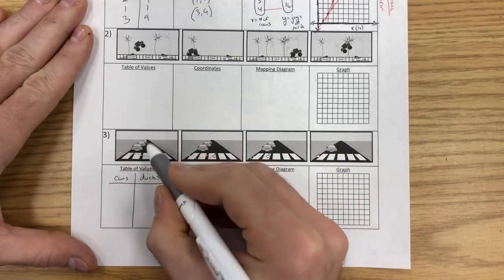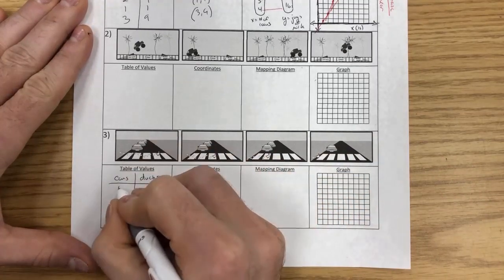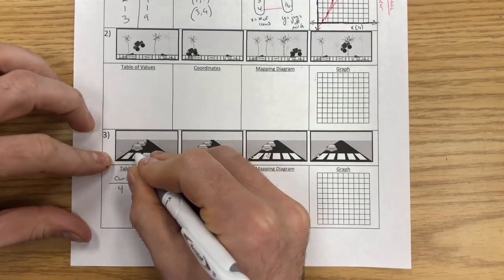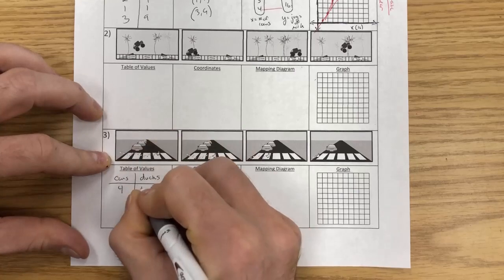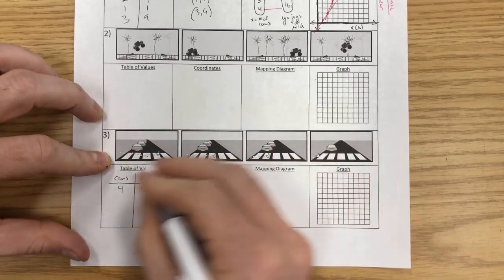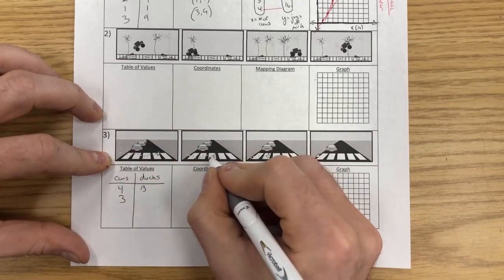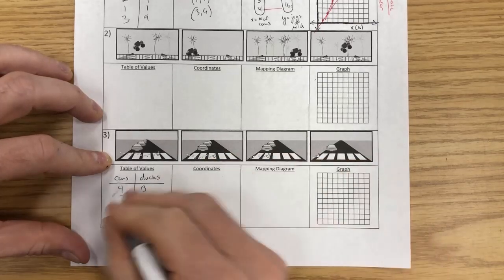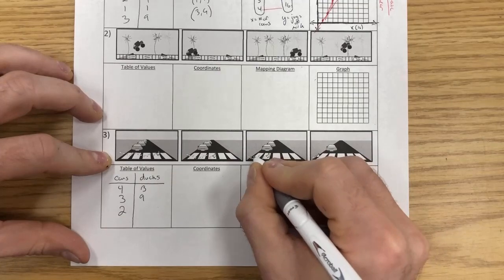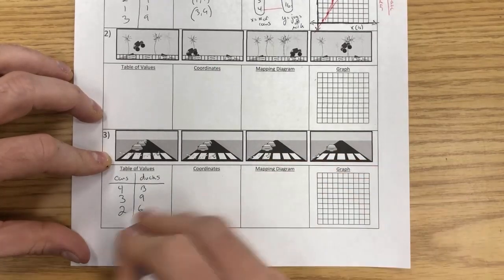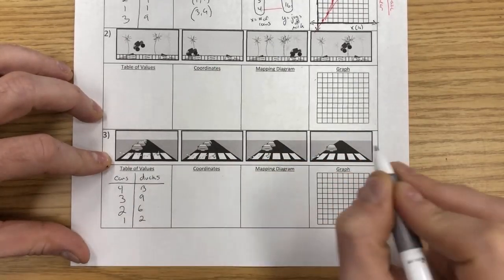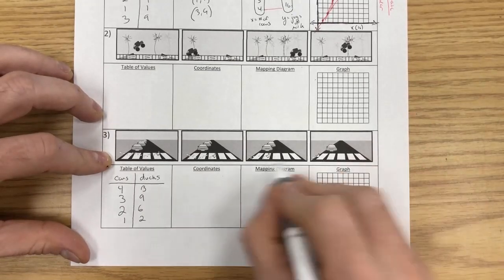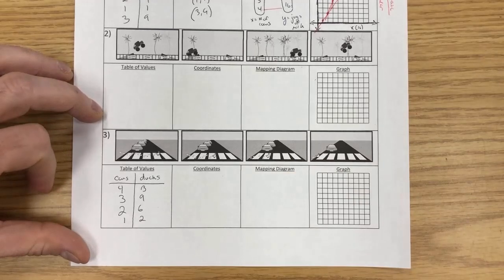Okay, in here I see 1, 2, 3, 4 cars, and we have 1, 2, 3, 4, 5, 6, 7, 8, 9, 10, 11, 12, 13 ducks. Here we have 3 cars and 1, 2, 3, 4, 5, 6, 7, 8, 9 ducks. We have 2 cars and 1, 2, 3, 4, 5, 6 ducks. 1 car and 2 ducks. So you may or may not want to count the mama or daddy duck, but I just counted them all.